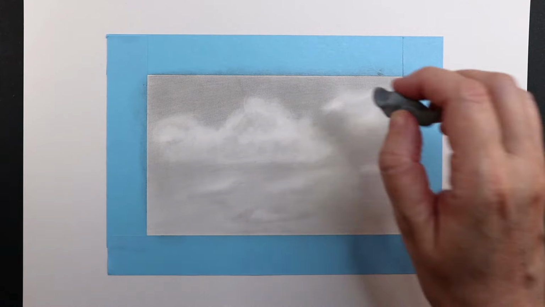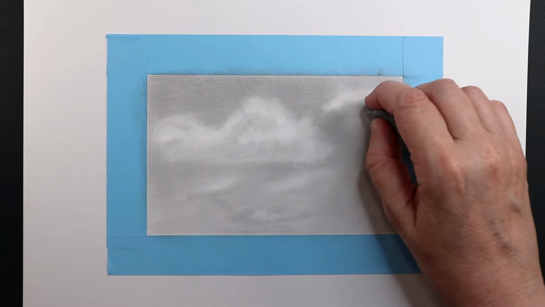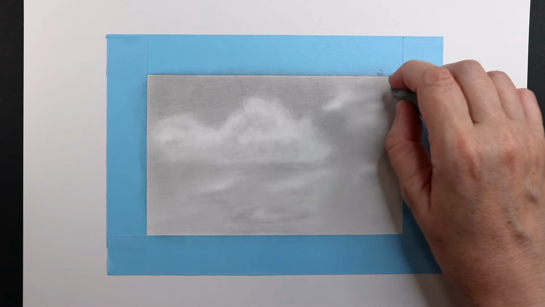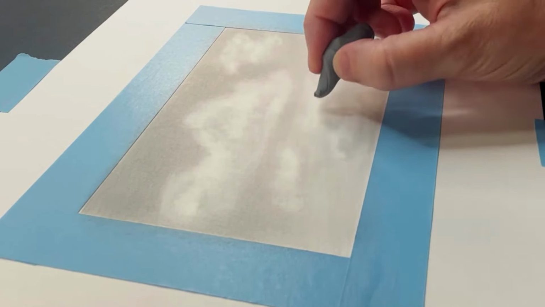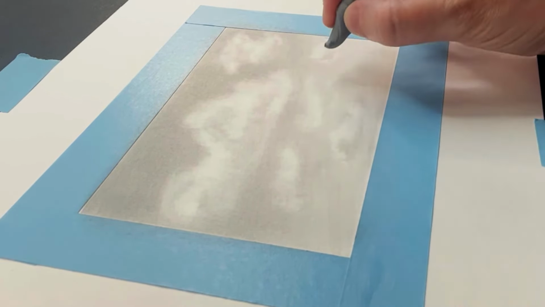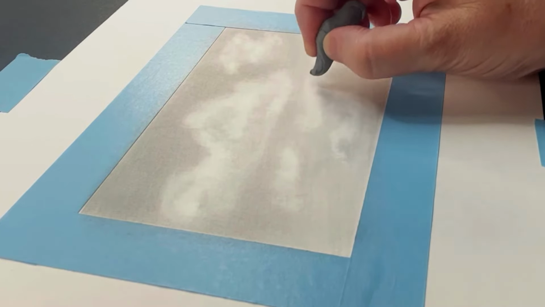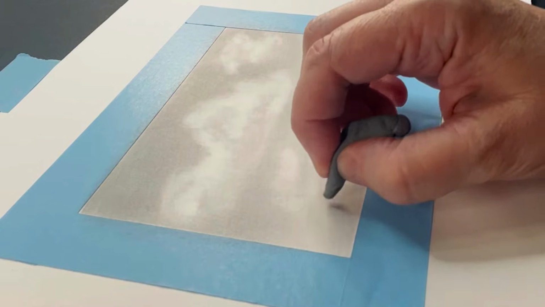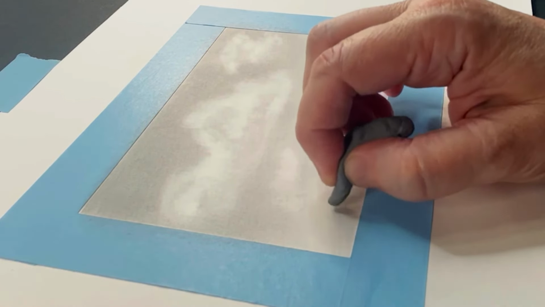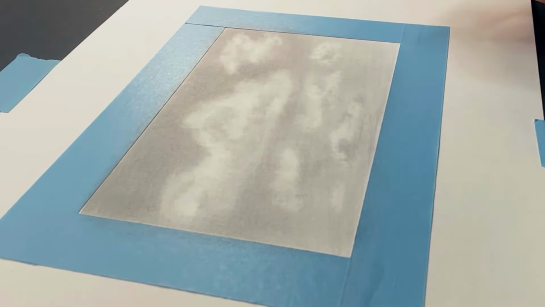I find creating clouds to be quite fun to do, so I hope you do too. I've extended my kneaded eraser so you can see how gently I am as it touches the paper. I'm using a circular motion as I add more light. You can even add some new wispy clouds using a kneaded eraser.